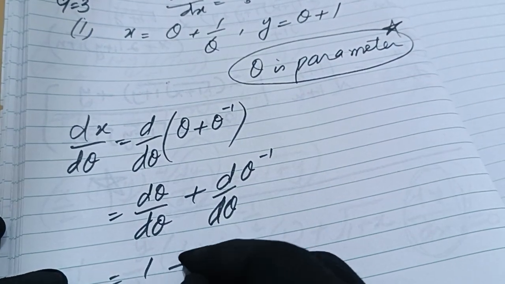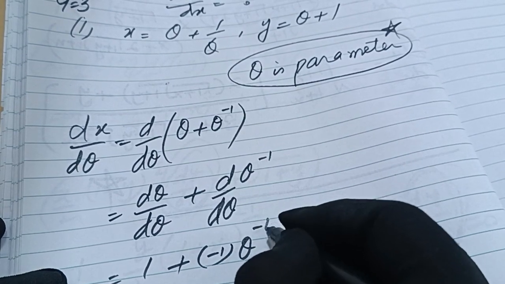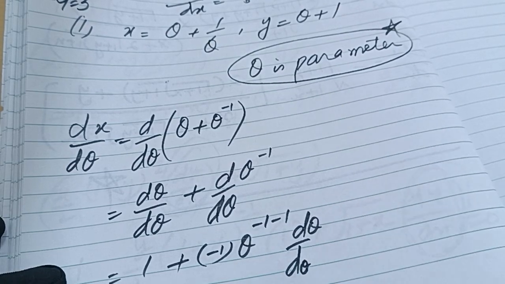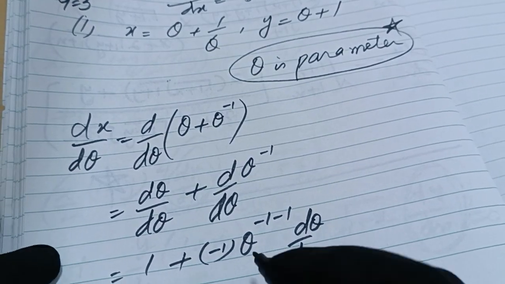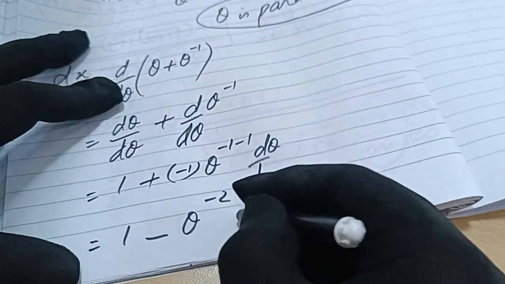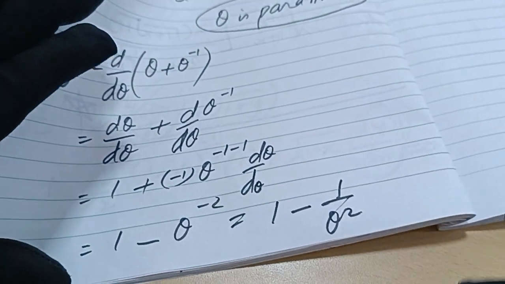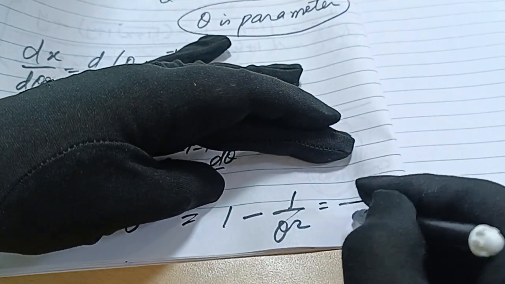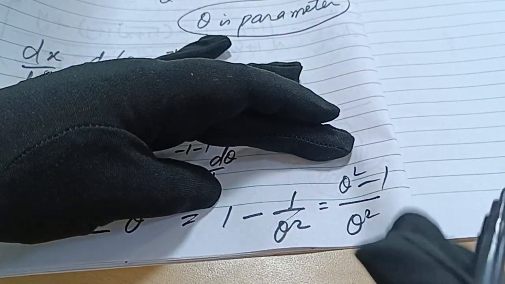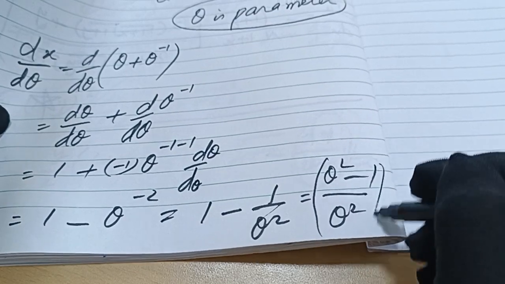Now this will become 1, and for the power, the power comes down and we take power minus 1, and the derivative of the function without power. So this becomes 1 minus theta to the power minus 2, which equals 1 minus 1 over theta square. Still it can be written as theta square minus 1 over theta square. This is the dx by d theta. We express this in one fraction.